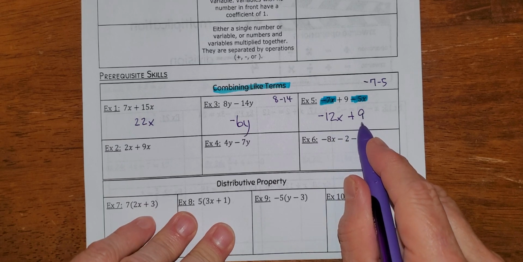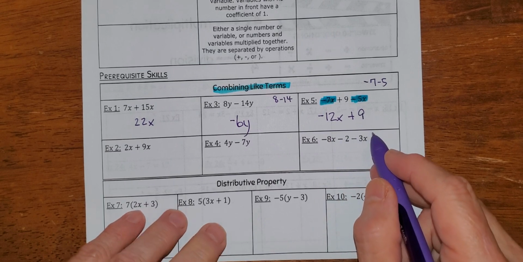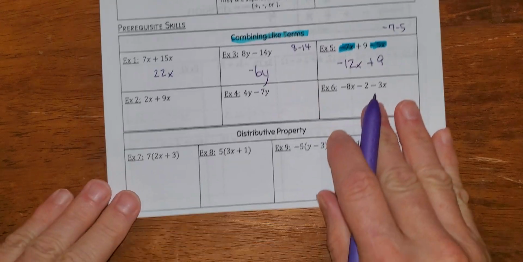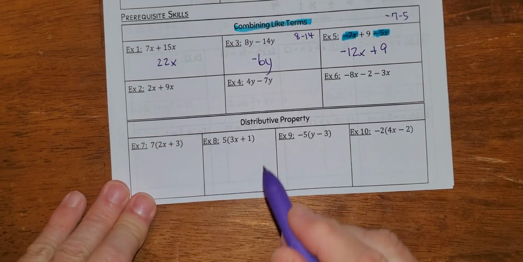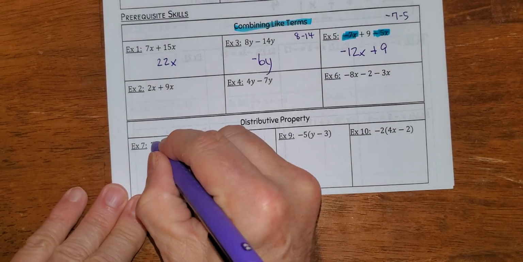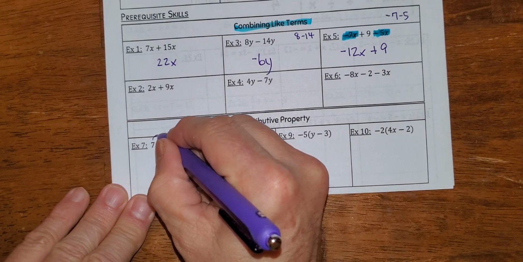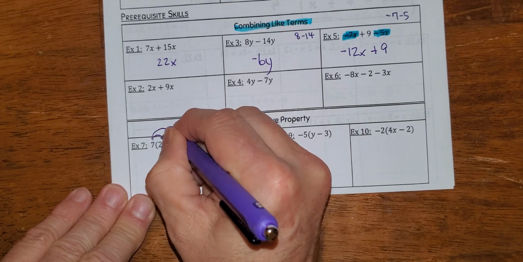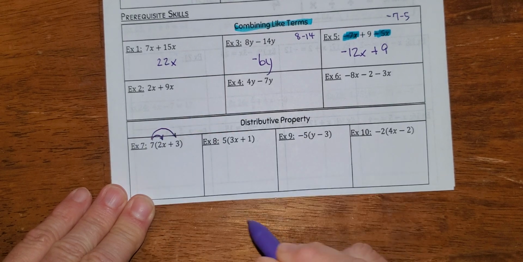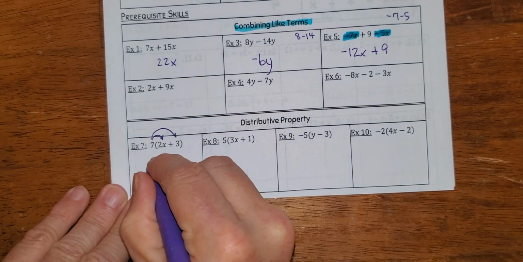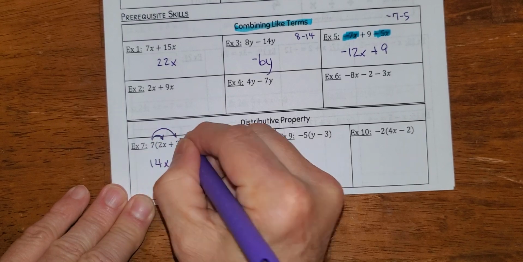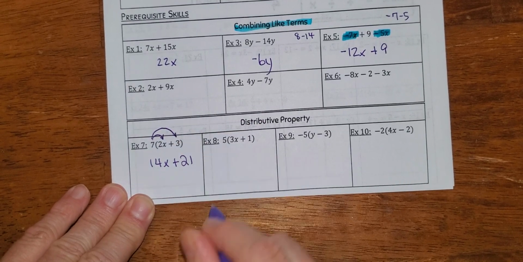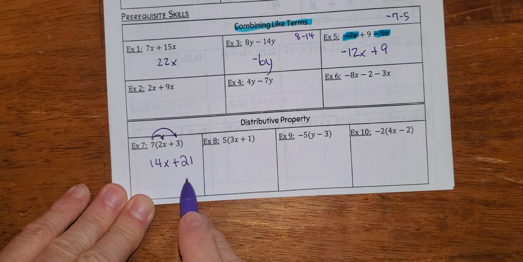Now you don't solve this because there's no equal sign, right? So these are the basics. Also, no equal sign here for the distributive property. You remember the distributive property where you multiply the number on the outside by everything on the inside. In this case, you've got two numbers to multiply by. So 7 times 2x is 14x, and then 7 times 3 is plus 21. Can I combine those? No. One of them's an x, one of them's just a number.